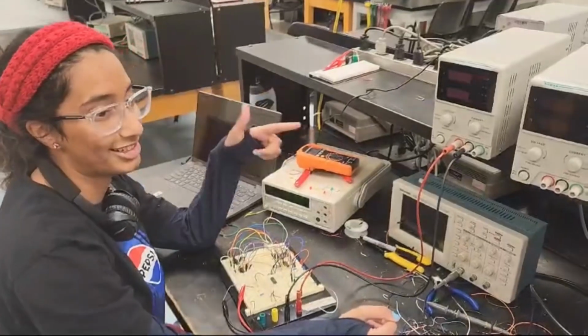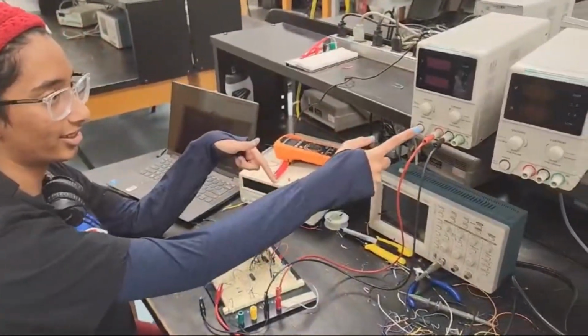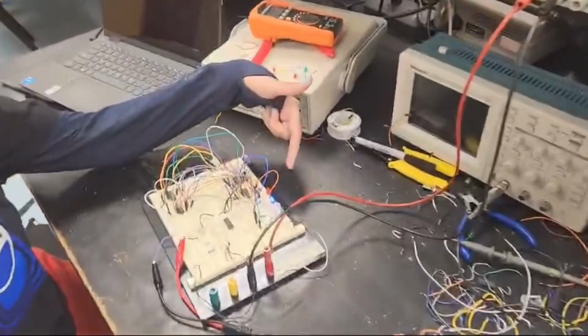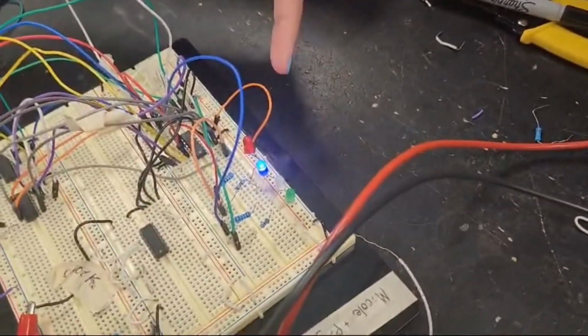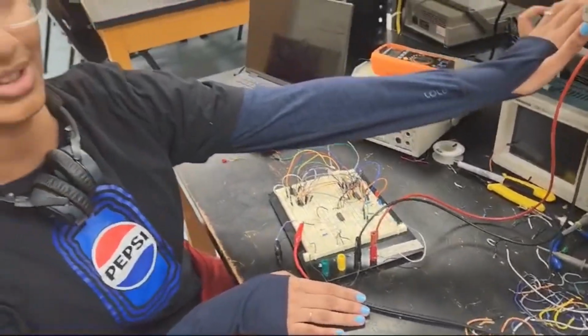When we first start the DC power supply, it starts the combination at a random spot. As you can see here, it starts off with blue. According to our table, we'd want it to start off with the white LED on and the rest off. So in order to fix this, we incorporated a switch in our system.